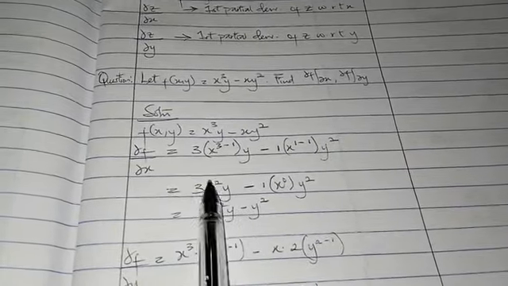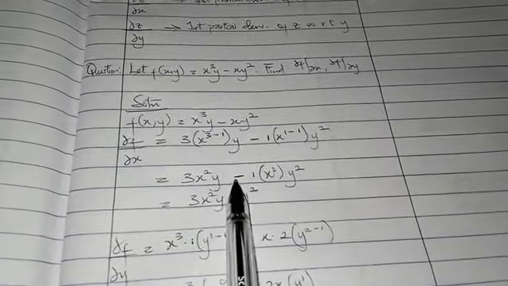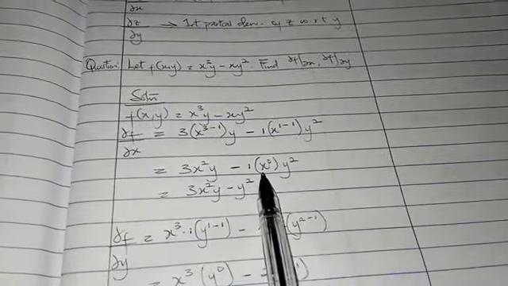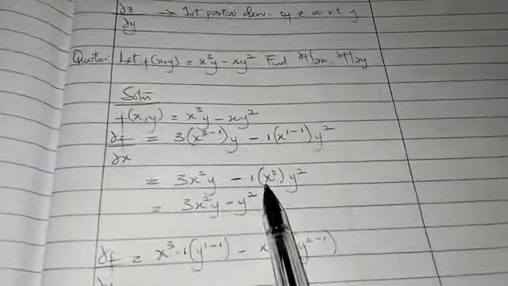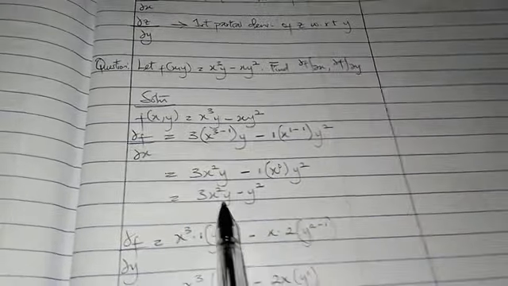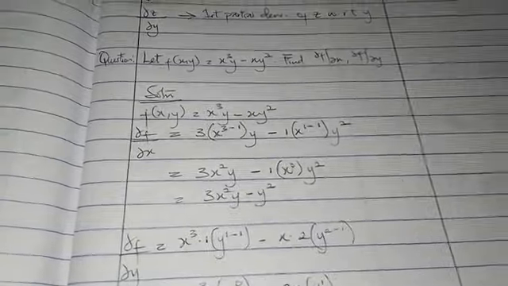3 minus 1 is 2. So 3x to the power 2 y minus 1 bracket x to the power 1 minus 1, which is 0. You know, laws of indices, anything raised to the power 0 is 1. So 1 times 1 is 1. So your final answer is 3x squared y minus y squared.